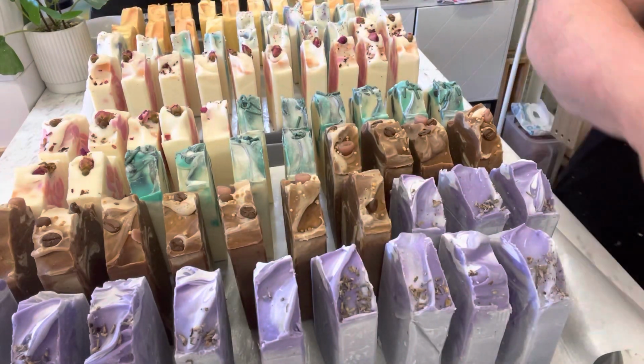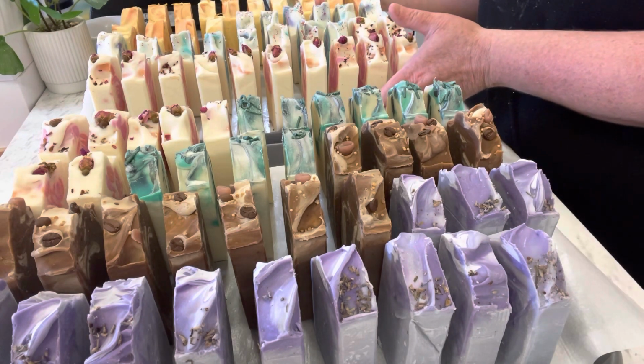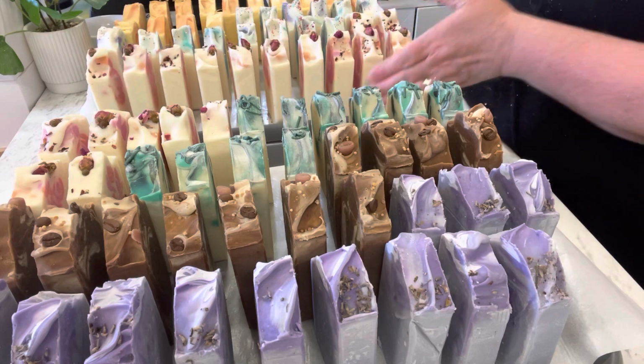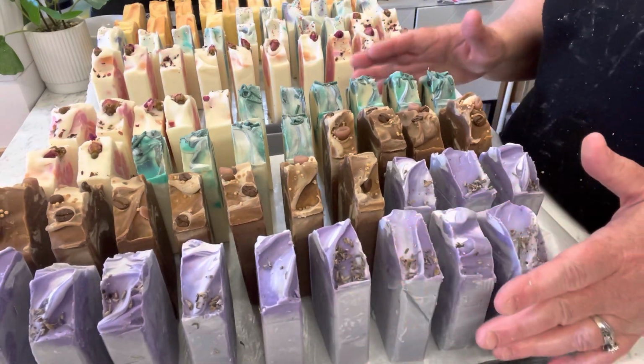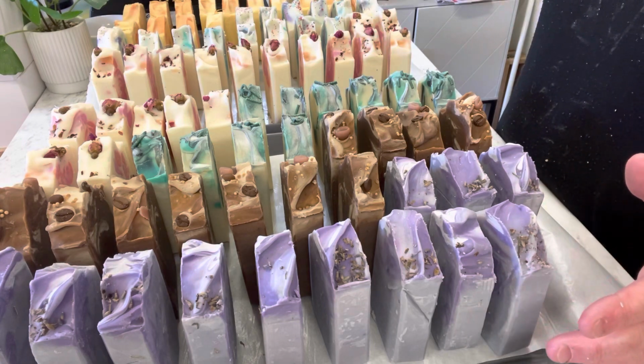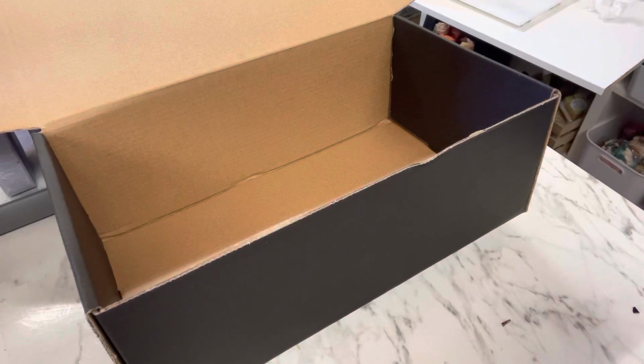The one thing I wanted to say is, just make your blends a little bit different. I don't use one particular blend. I blend three or four different oils together to make a really unique product that the customer will love. The ones I've shown you are definitely the most popular in my range at the moment. So let's get started and pop them in the box.